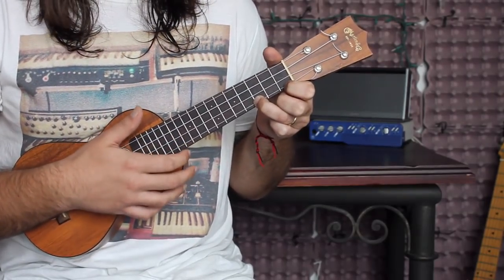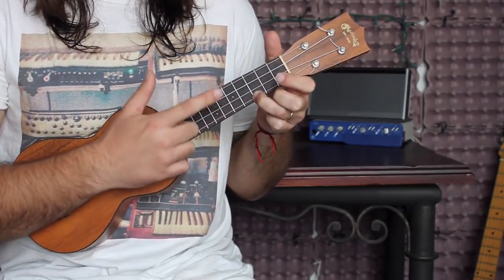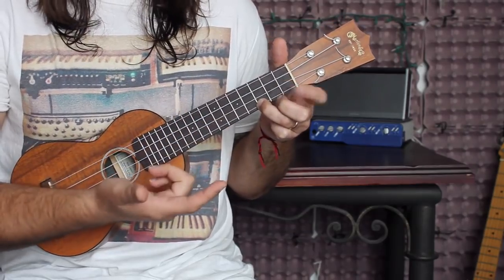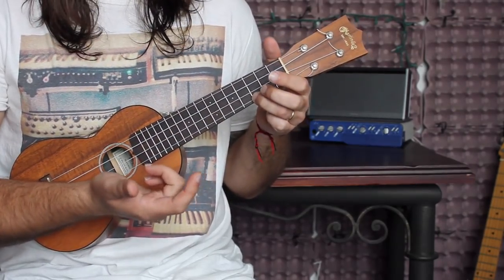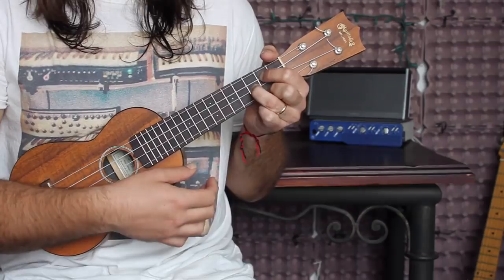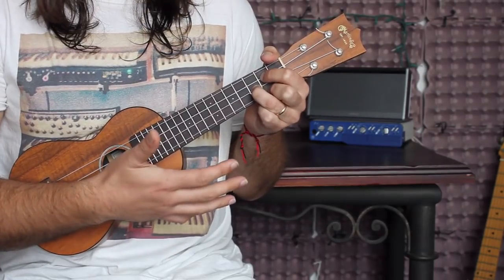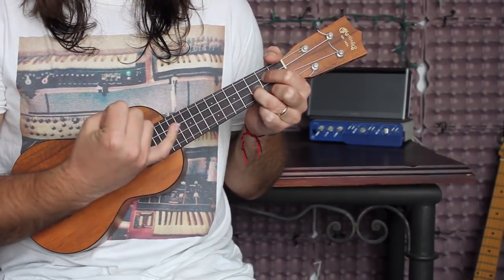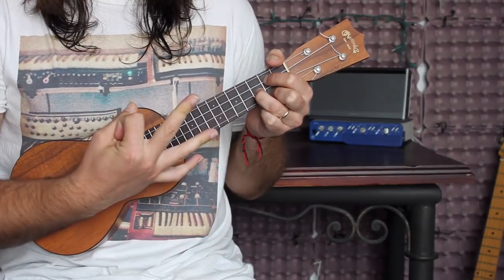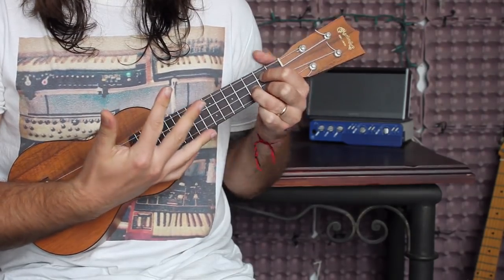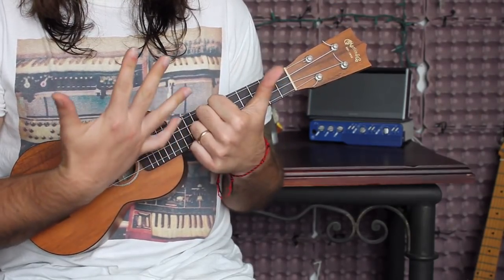So what we have to know is, what is 5 steps away from our C chord, right? You notice that the G and the D are 5 steps apart. G, G sharp, A sharp, B, C, D. All right?